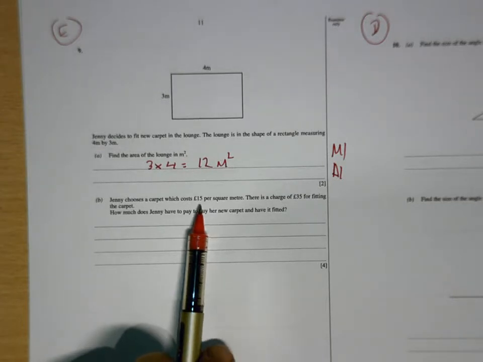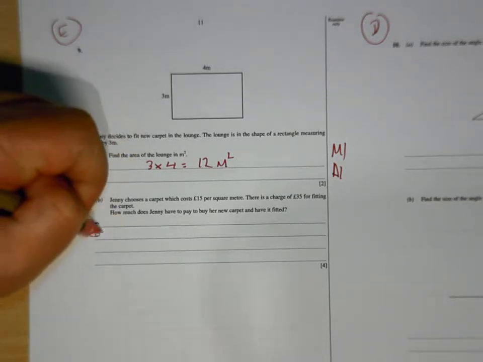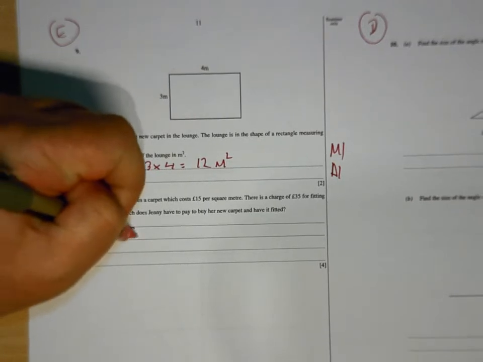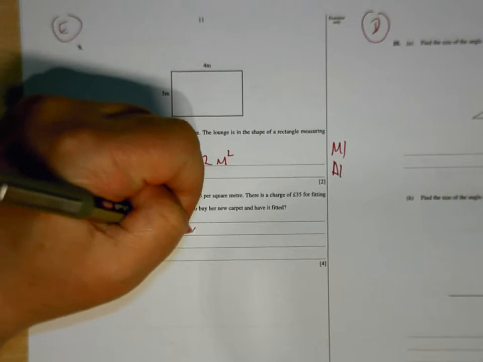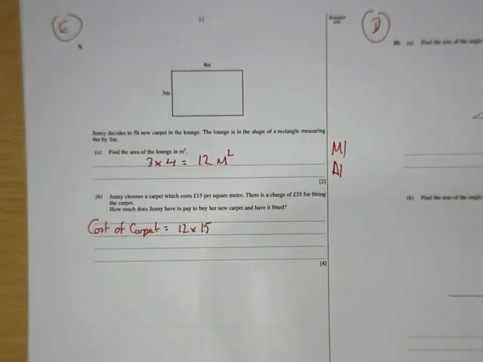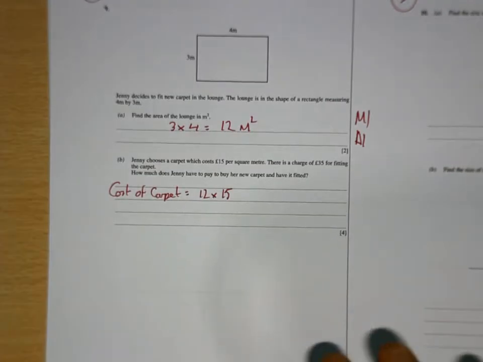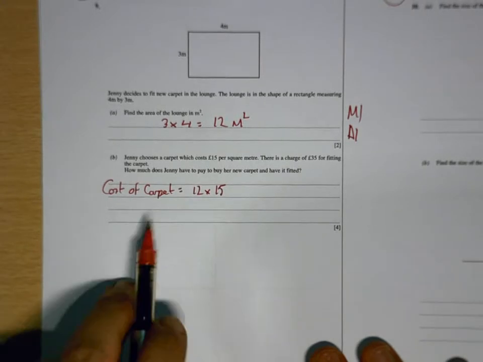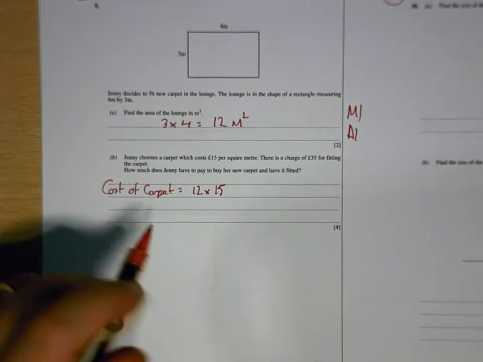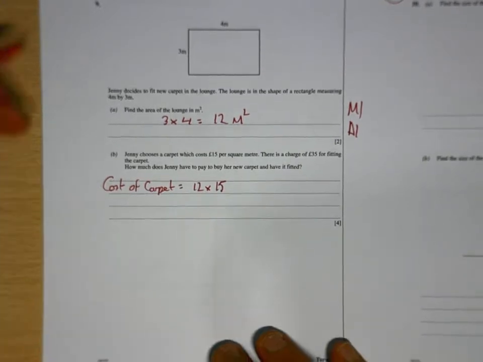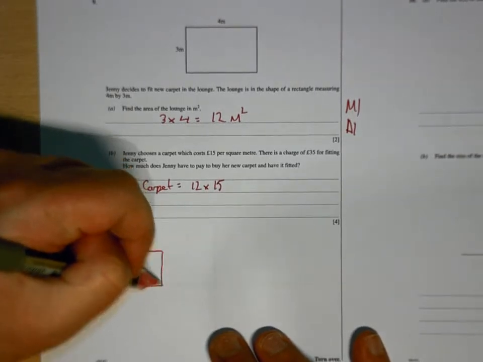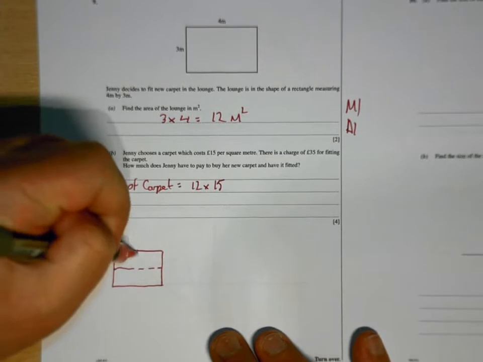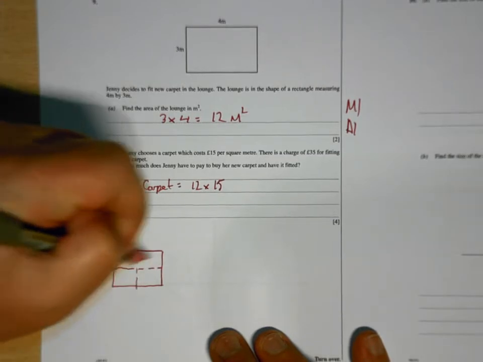So the cost of the carpet will be 12 lots of 15. And again, it's a non-calculator paper, so it's whichever method you're happy using to do that multiplication. Let's do it the long way. I think lots of you are now most comfortable with this idea.